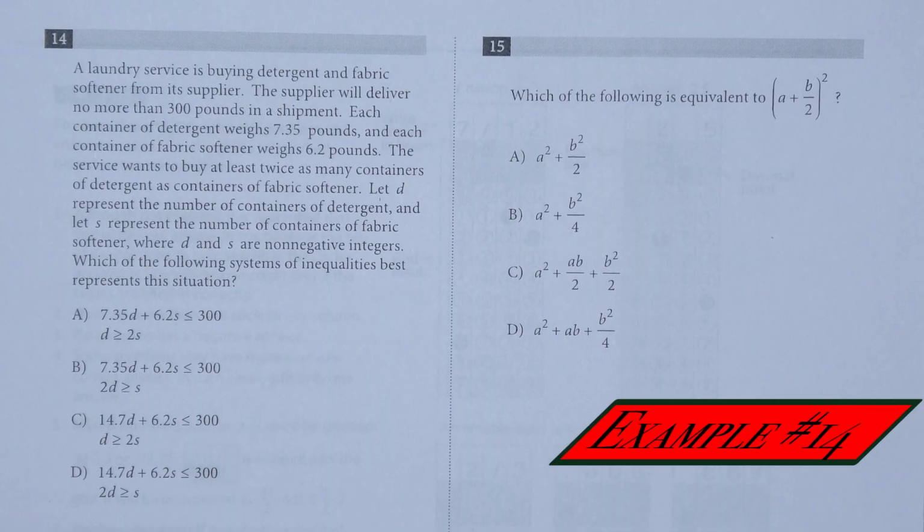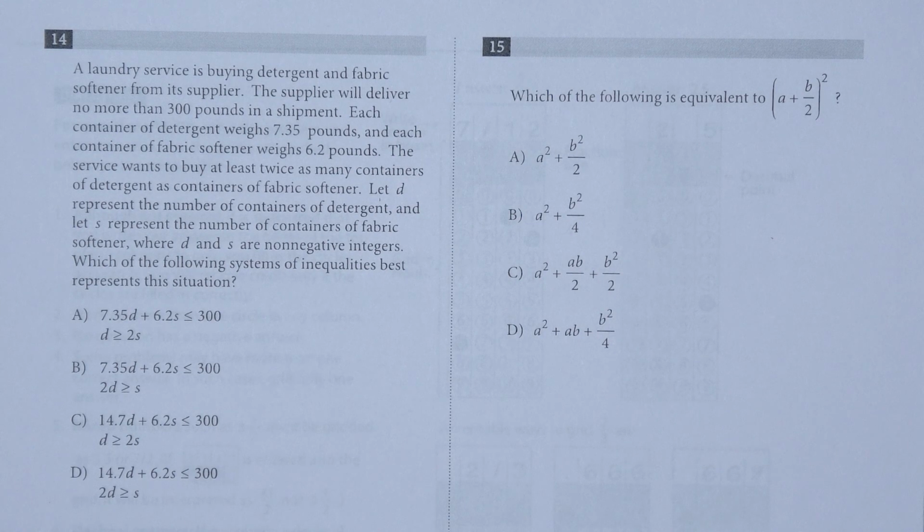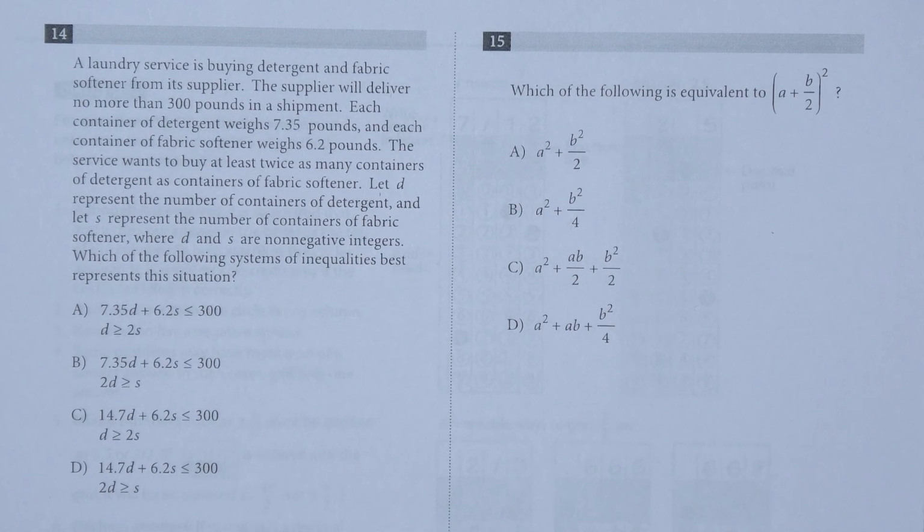A laundry service is buying detergent and fabric softener from its supplier. The supplier will deliver no more than 300 pounds in a shipment. Each container of detergent weighs 7.35 pounds, and each container of fabric softener weighs 6.2 pounds. The service wants to buy at least twice as many containers of detergent as containers of fabric softener. Let D represent the number of containers of detergent, and let S represent the number of containers of fabric softener, where D and S are non-negative integers. Which of the following systems of inequalities best represents the situation?